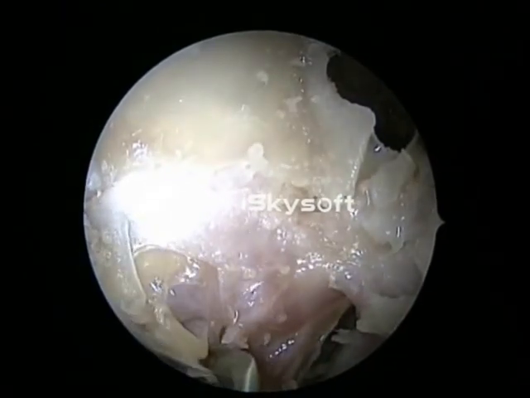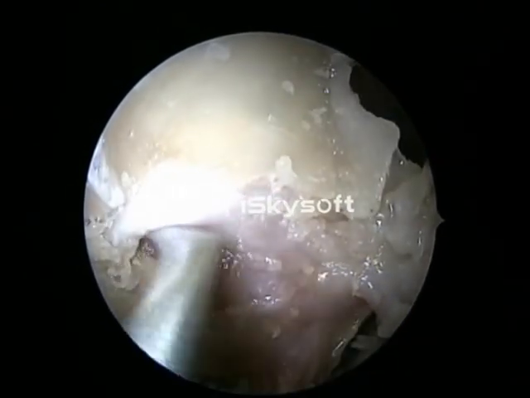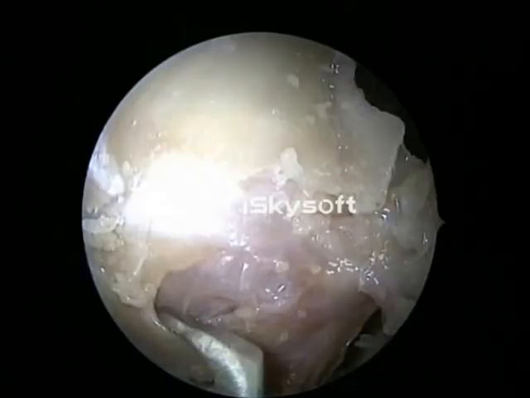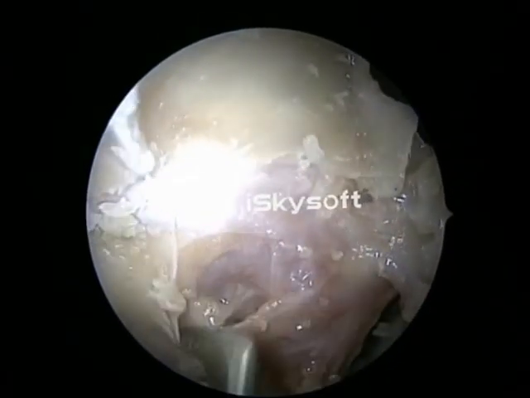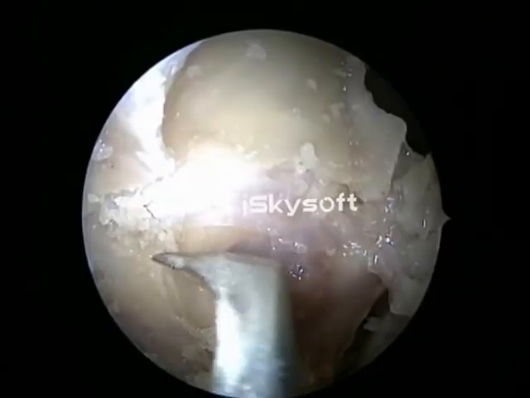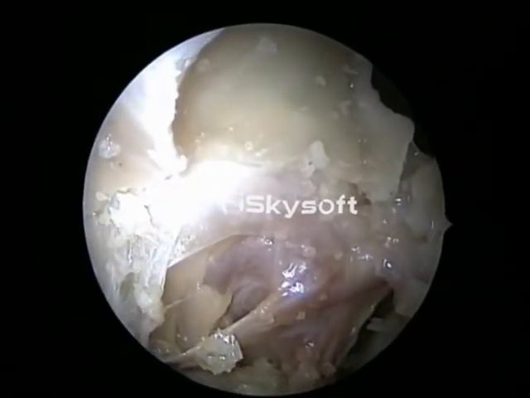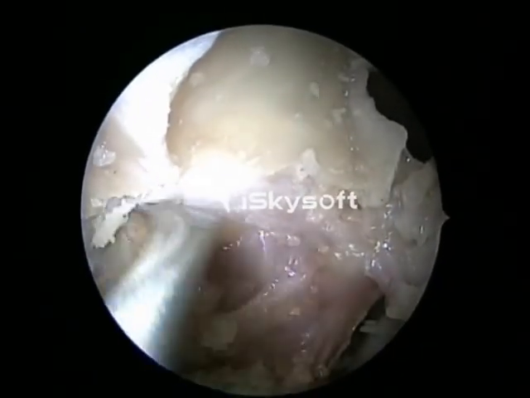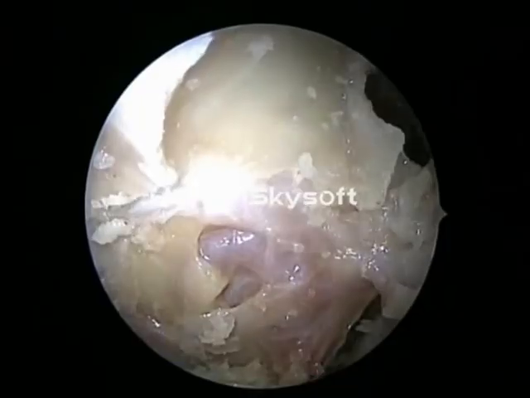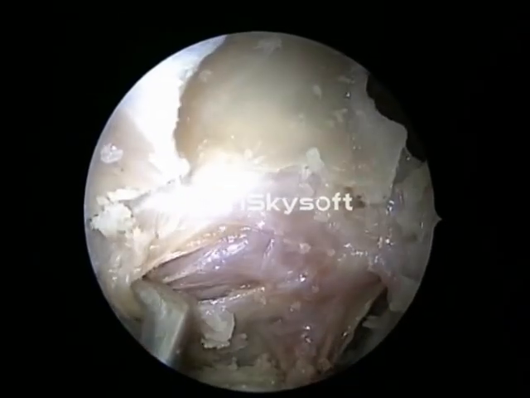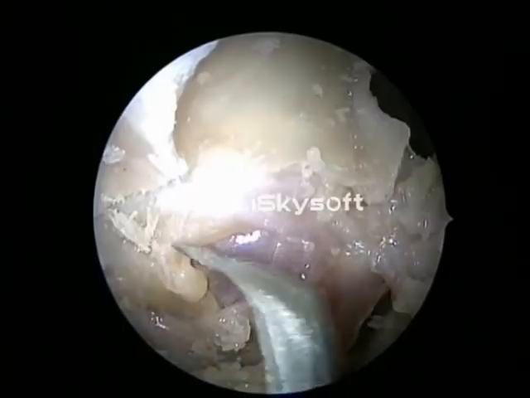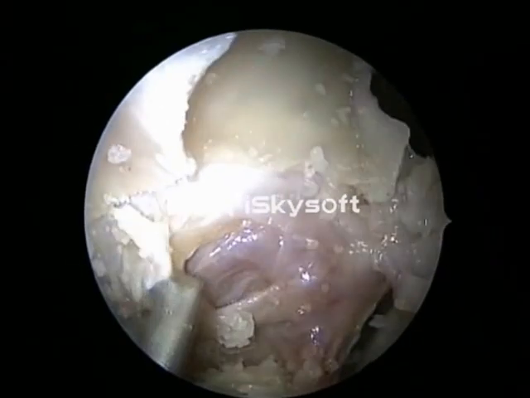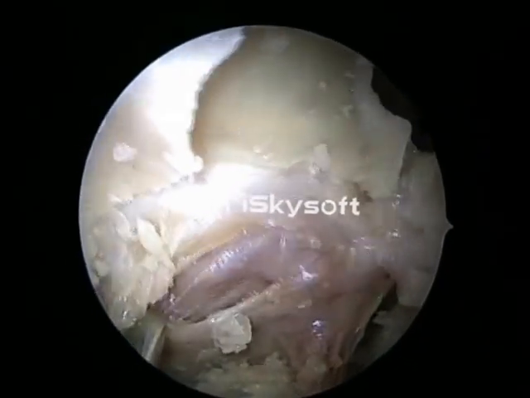In the pterygopalatine fossa, the vascular structures are seen anterior to the neural structures. We are now teasing the pad of fat in the pterygopalatine fossa. The pterygopalatine fossa communicates with the infratemporal fossa through the inferior orbital fissure.